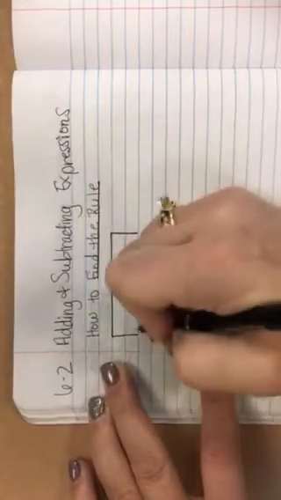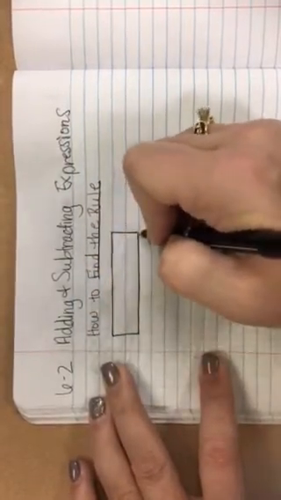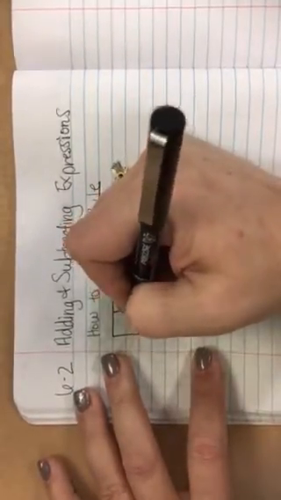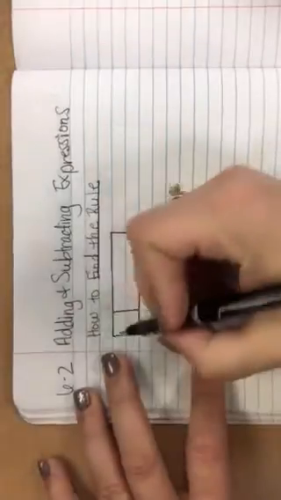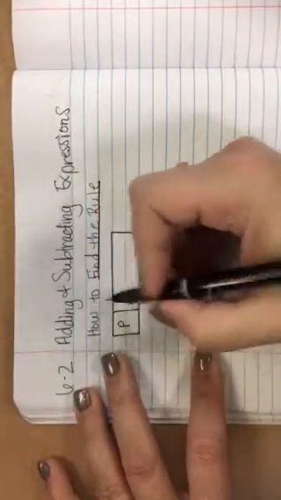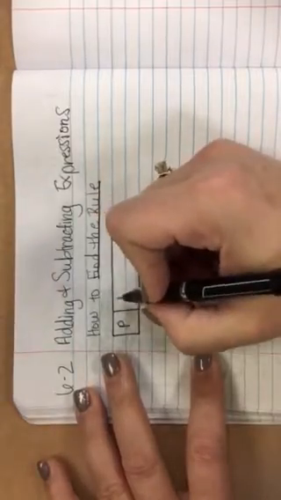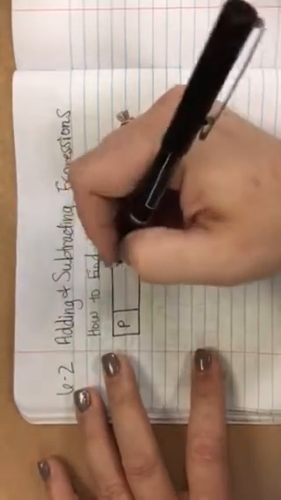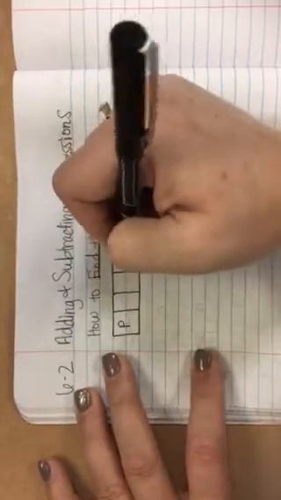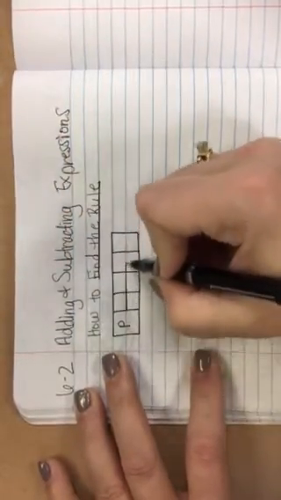Okay, so let's start with our input-output table, and I'm going to do this one horizontally instead of vertically, just for space. Okay. We're going to say P is our thing today. So we are going to have 4 options. So I'm going to put 3 lines here.